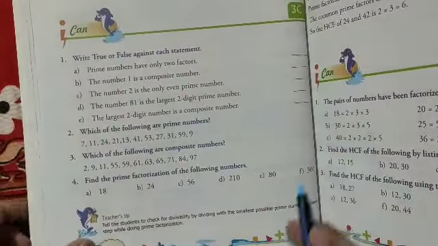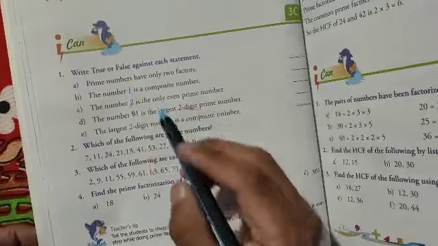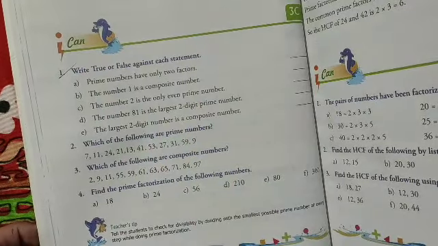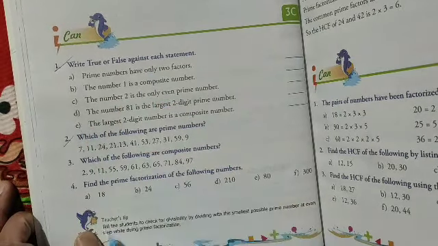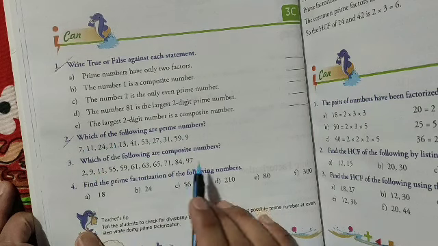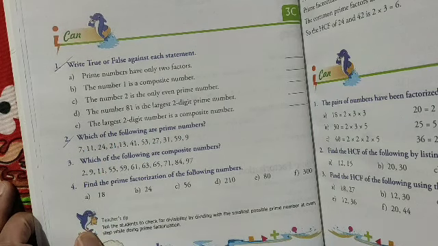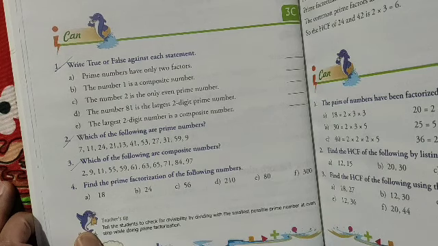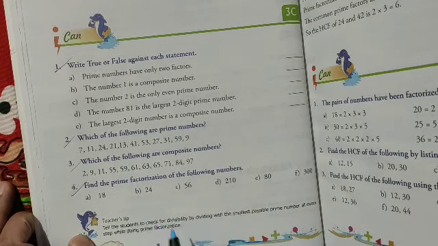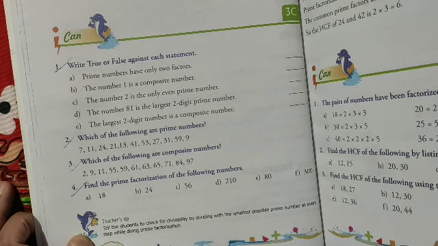Okay, in this way I want you to do exercise 3C. Okay, exercise 3C, it is page number 66. Number 1, write true or false, that is using the previous concept about prime numbers and composite numbers. Then 2, which of the following are prime numbers? So out of these numbers you have to select the prime numbers. And number 3 is which of the following are composite numbers? Out of these you have to select the composite numbers. Obviously those which are not prime, they are composite. Then you have to find the prime factorization, which we did just now. So in similar way you have to prime factorize all this. So this I want you to do as homework.